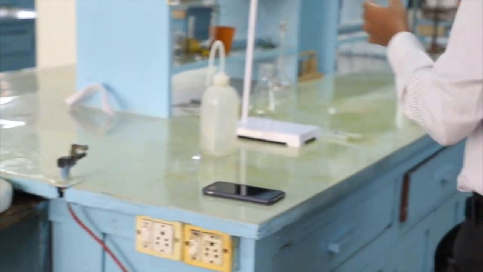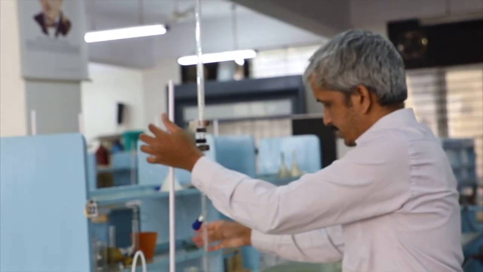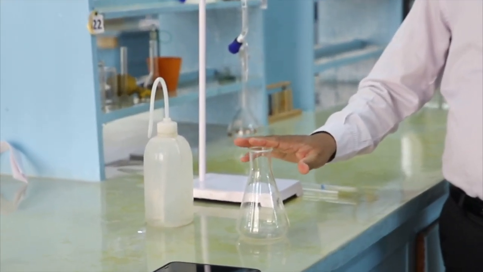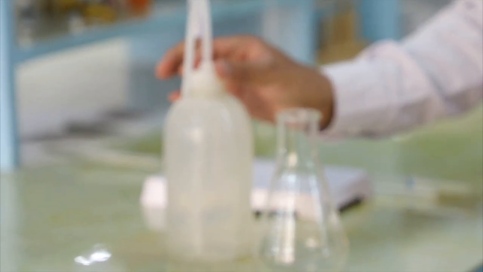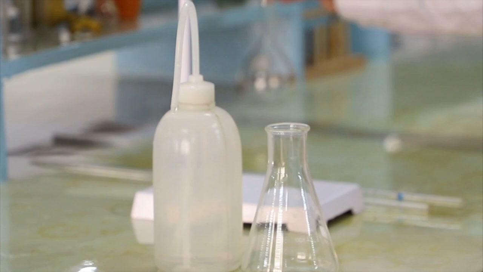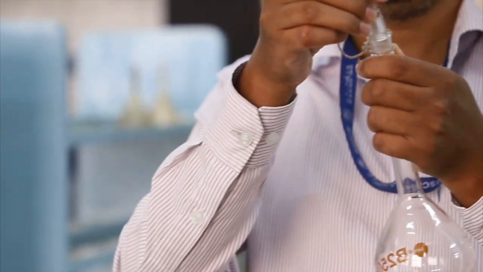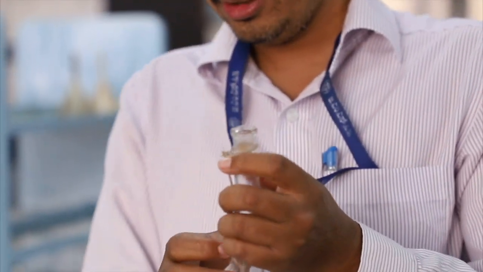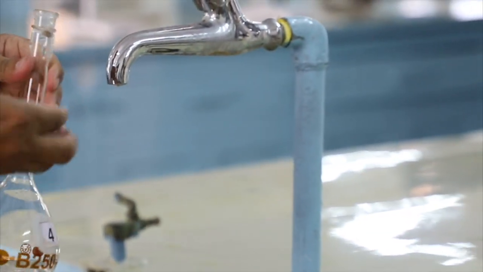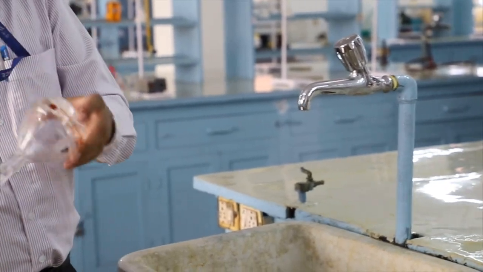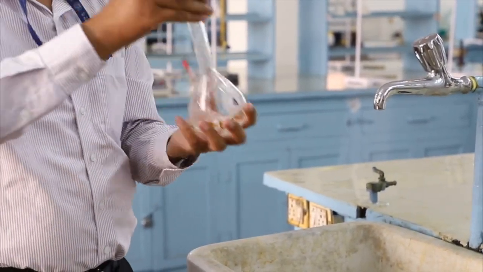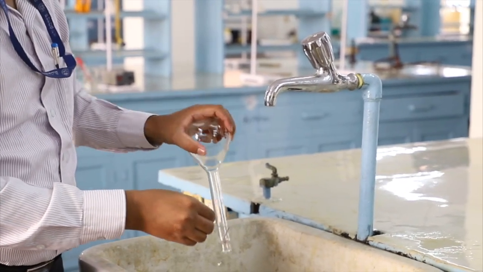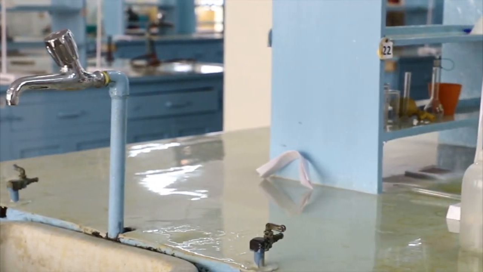Exactly the same thing should be done for the conical flask: it should be washed with tap water, then rinsed with distilled water. It's also true for the standard flask. The standard flask has a stopper here. You can close this lid. This is a stopper, so you can wash this with tap water. You can close this and properly wash. And then after that, it can be rinsed with distilled water.